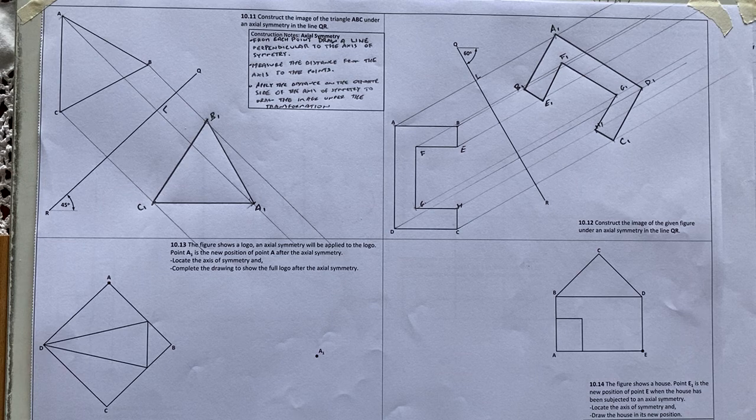Next one, activity 10.13. The figure shows a logo, and axial symmetry will be applied to the logo. Point A1 is the new position of point A after the axial symmetry. Locate the axis of symmetry and complete the drawing to show the full logo after the axial symmetry.